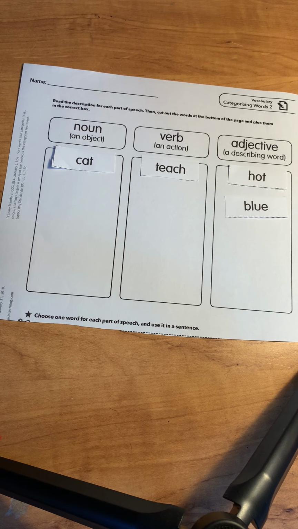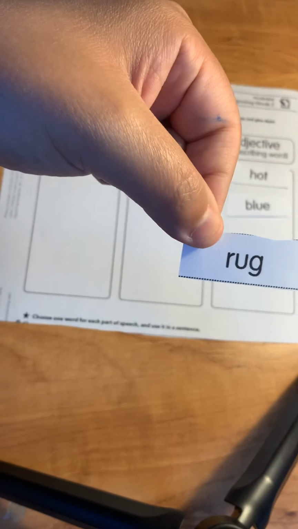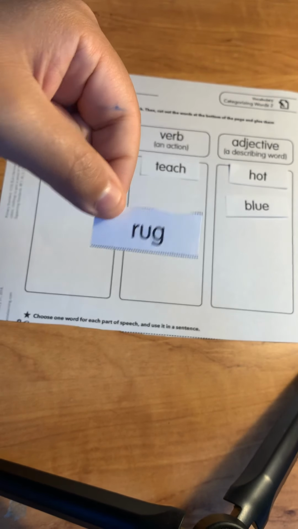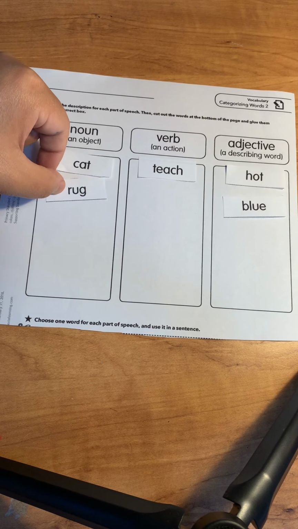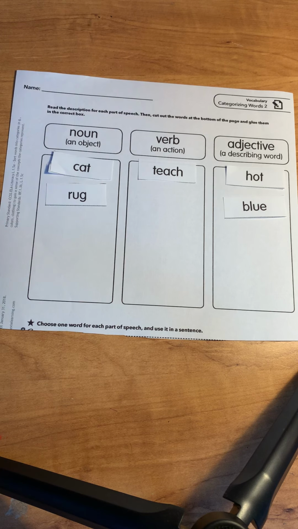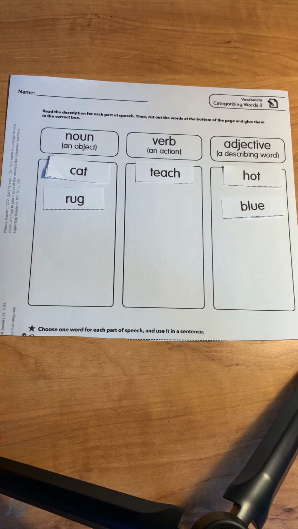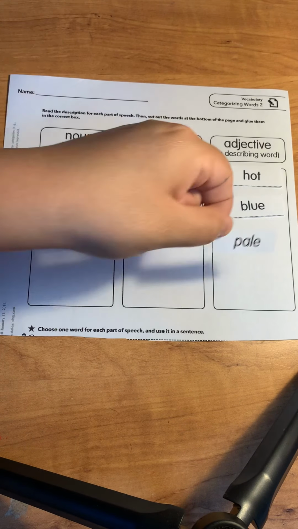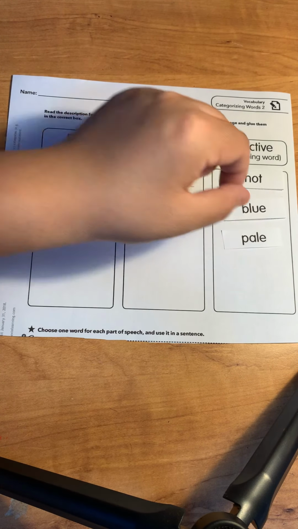The next word is rug. And rug is usually an object, so that means it's a noun. The next word is pale. Like, she looks a little pale. She might be sick. Pale. So pale is describing something, so it would be an adjective.